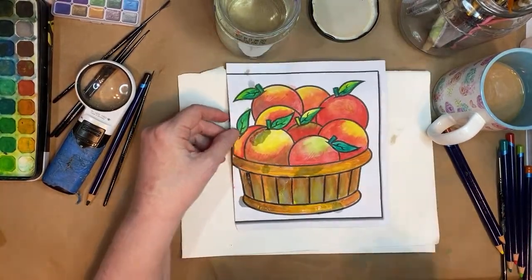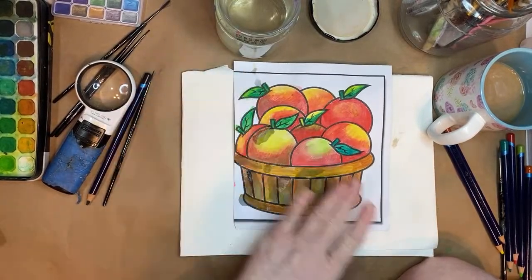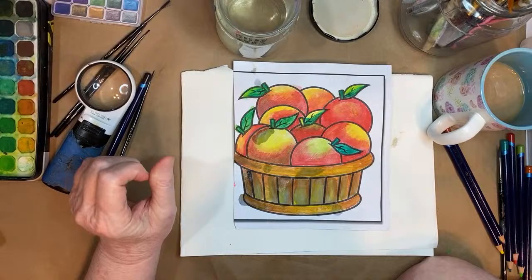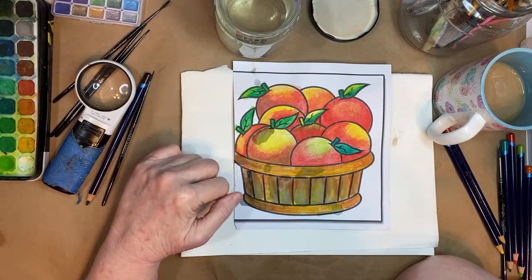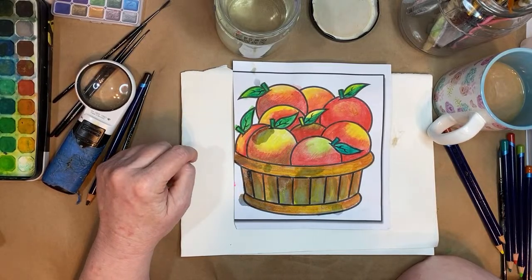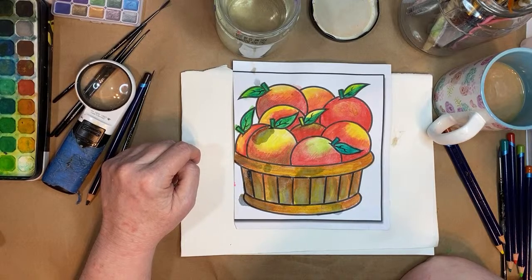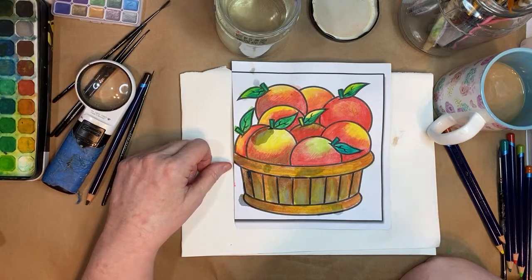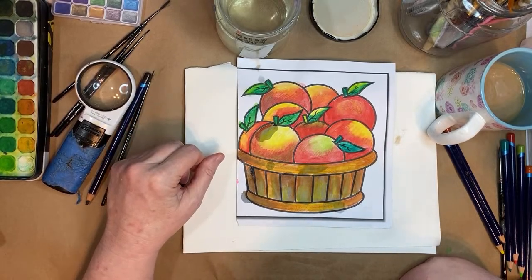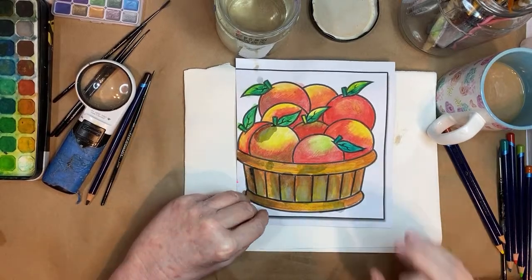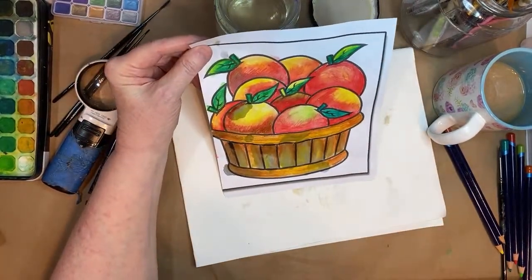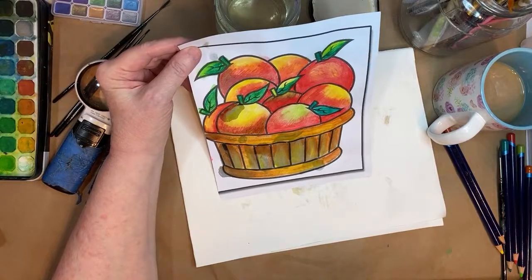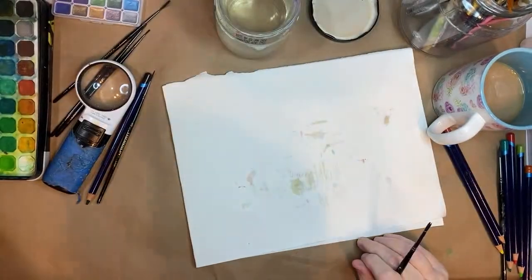So I think I'm done with this page. And whenever all the water is dry, I might go in with some colored pencil or artist pens. Maybe do a little more shading here and there. But otherwise, I'm going to call it done, and I'm going to probably fussy cut it to put in like a journal spread or something like that. So that's why I'm not going to bother with the background. But I like it, and I think I'm going to go with Shay's idea. It's peaches, not apples.